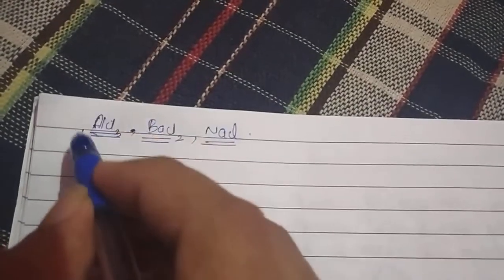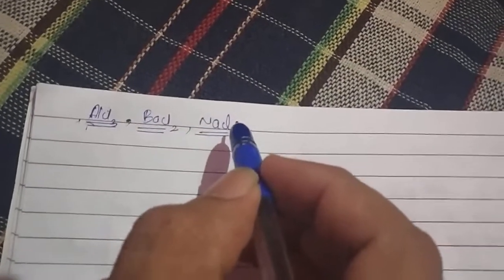Once again I repeat, within the given three electrolytes, which electrolyte will be required in a smaller amount in order to coagulate the overall colloidal particles in a system.